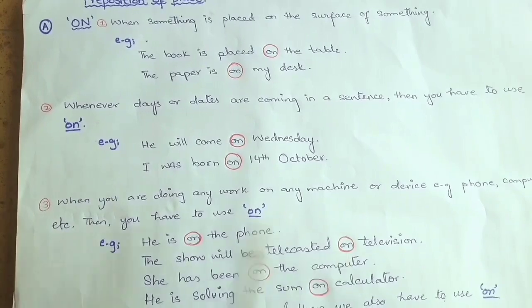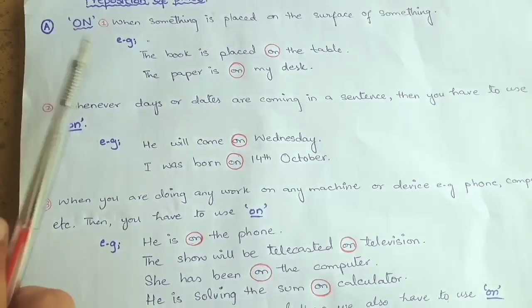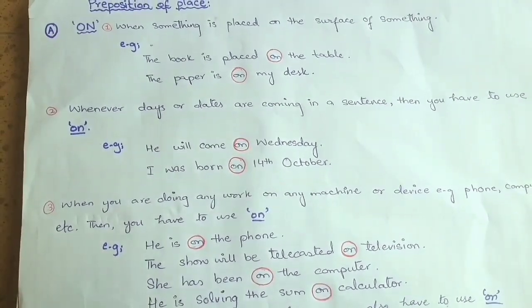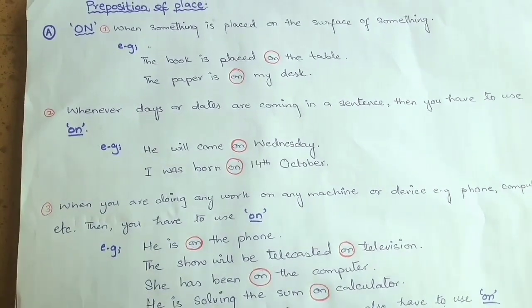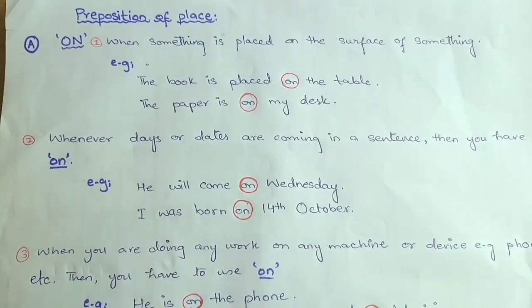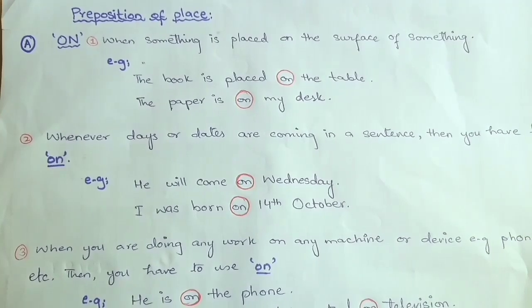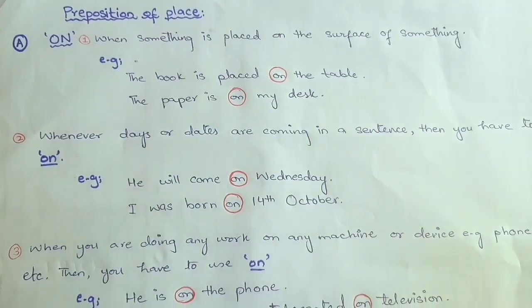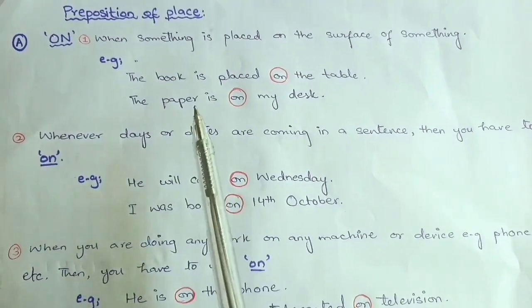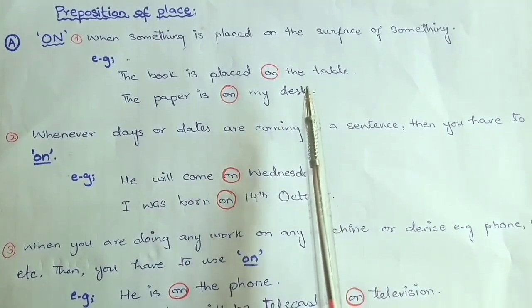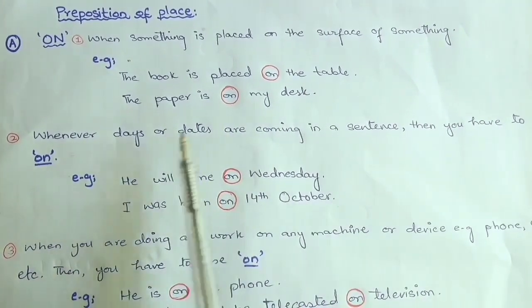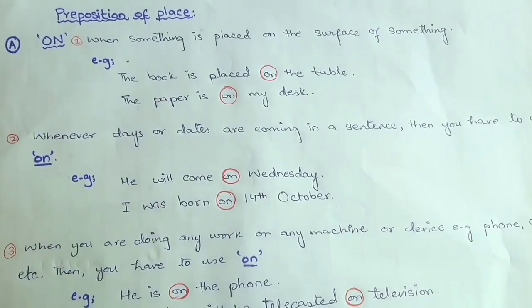So firstly, we will study on, that is, where we have to use this preposition on, or in which sentences we use this word. When something is placed on the surface of something, then we have to use on. For instance, the book is placed on the table, or the paper is on the desk.